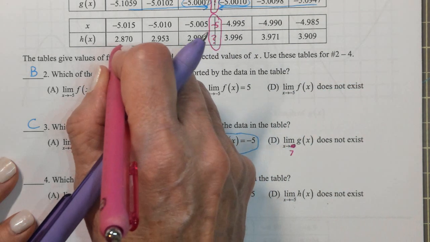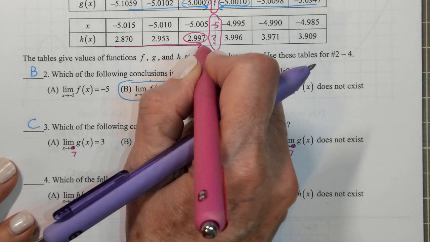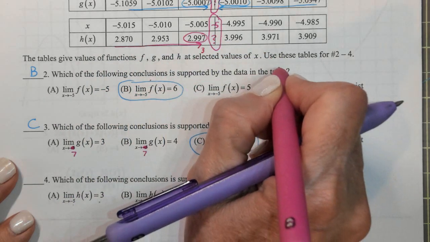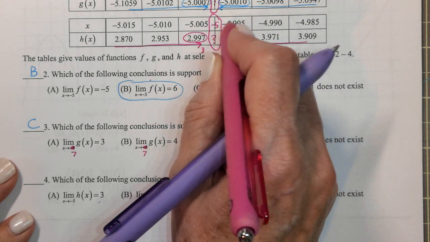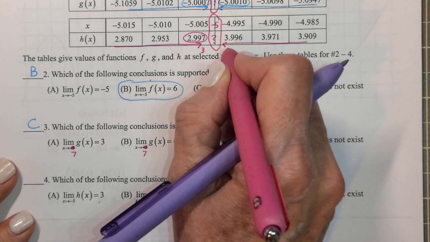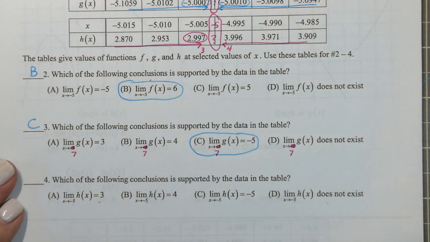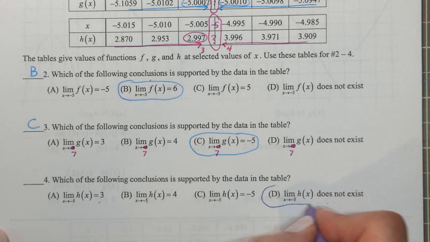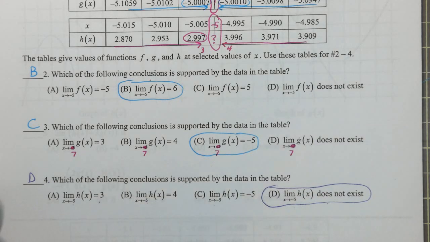As we approach -5 on the left, it looks like it's getting closer and closer to 3. On the right of -5, the values of the function are getting closer and closer to 4. Therefore, the overall limit does not exist. The limit from the left is not equal to the limit from the right.